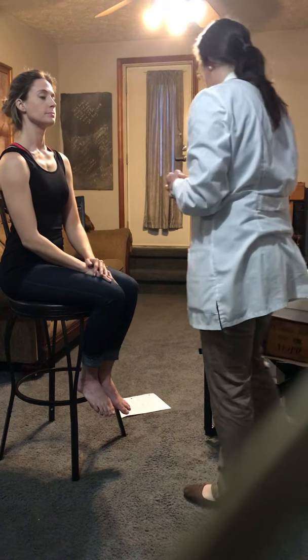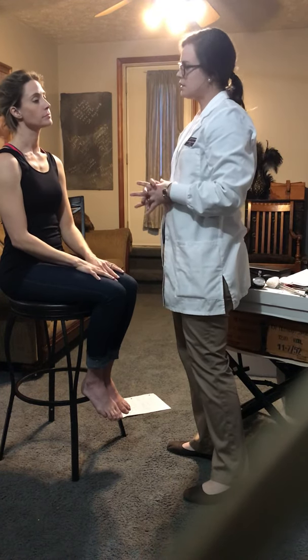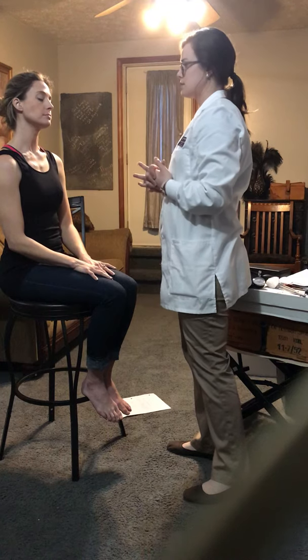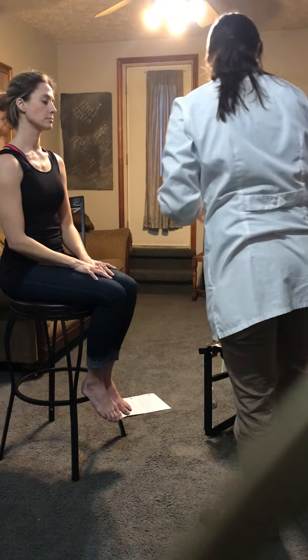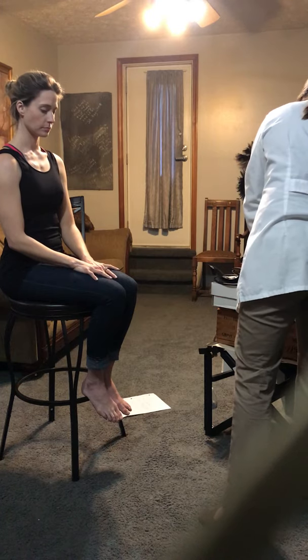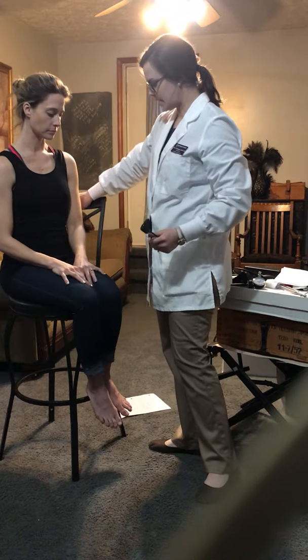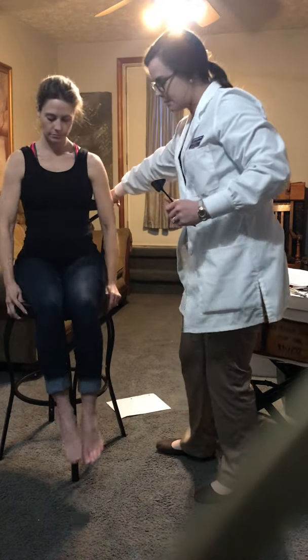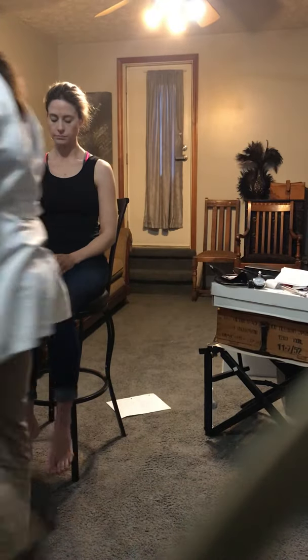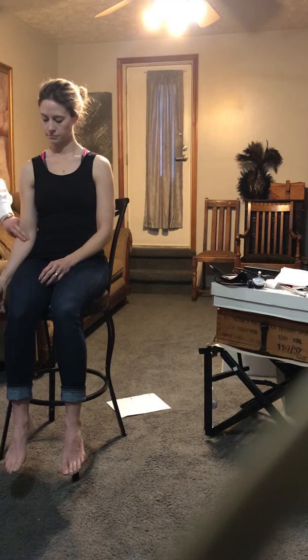Alright, so now the last thing that we have left to do for the sensory test is the deep tendon reflexes, okay? So I'm going to get my hammer here. It might be easier if you try to put your back even with the back of the chair here. Okay. So we'll start out and do the brachioradialis reflex here. Just keep that arm loose, okay? Alright, we had a good reflex there. Now let's go ahead and check the biceps.